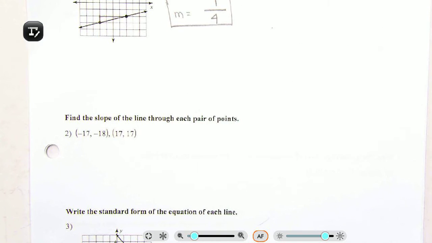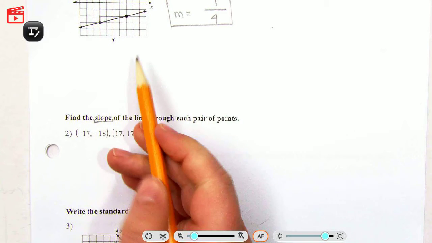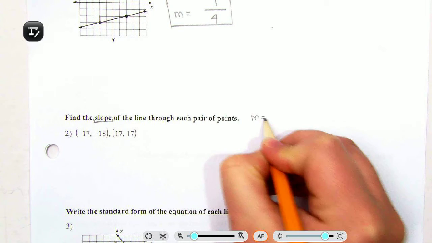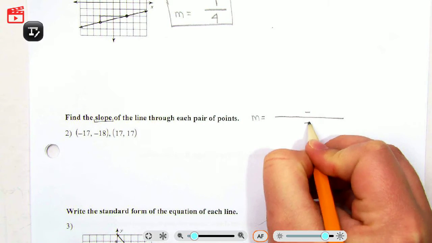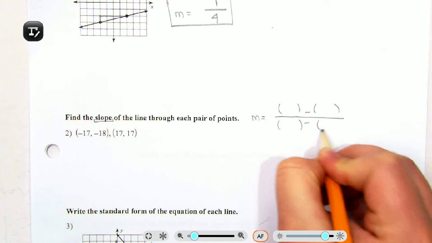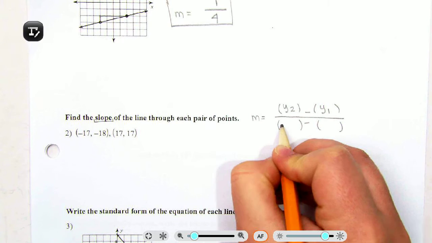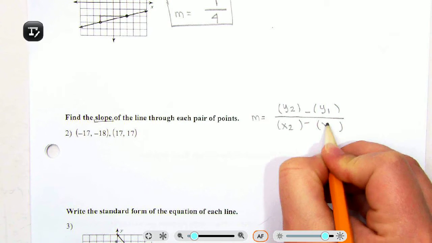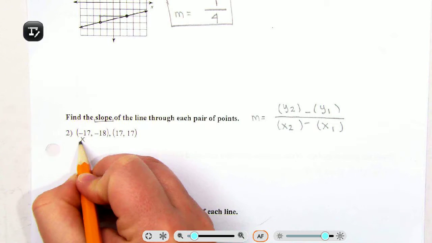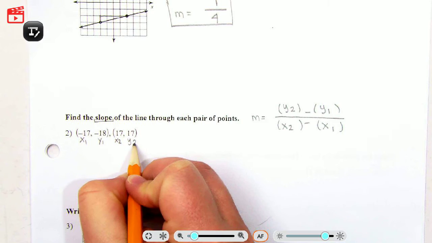On number 2, it's asking us to find the slope. Once again, this time it is not graphed, so we have to use the slope formula. Remember, slope formula, you must use parentheses or else you're going to make silly mistakes. y2 minus y1 over x2 minus x1. Make sure you're labeling x1, y1, x2, y2.